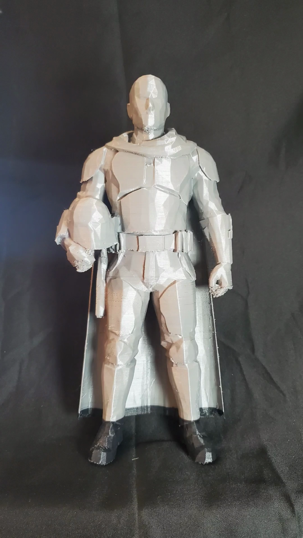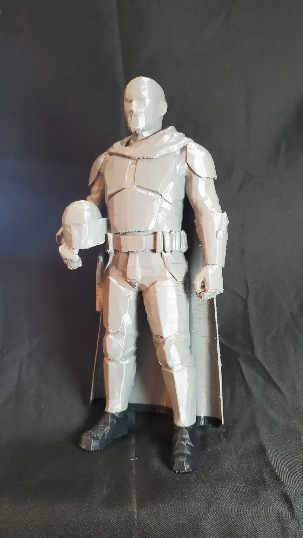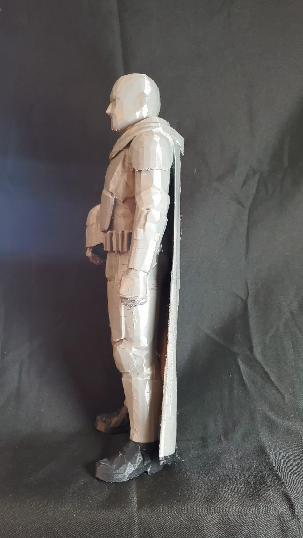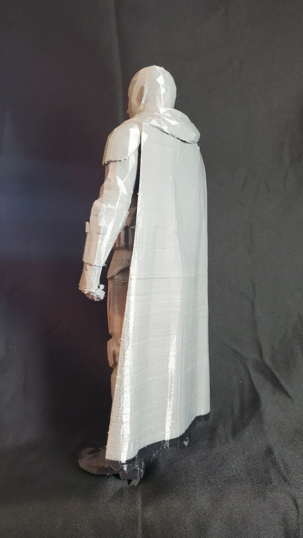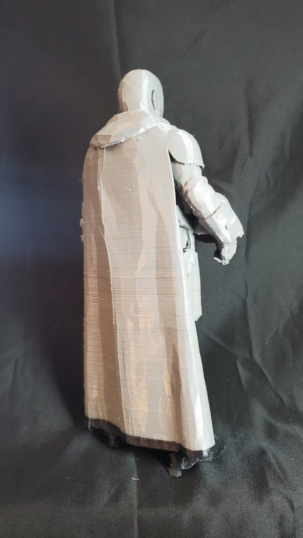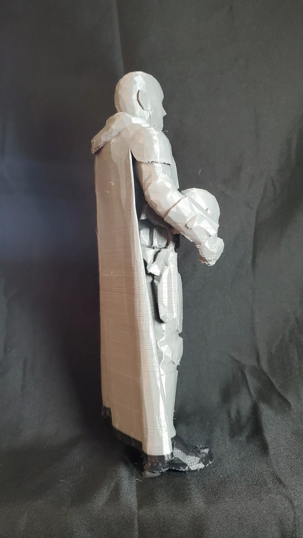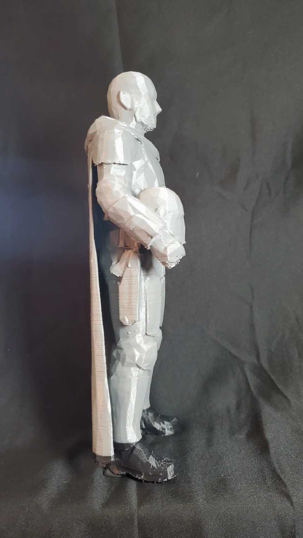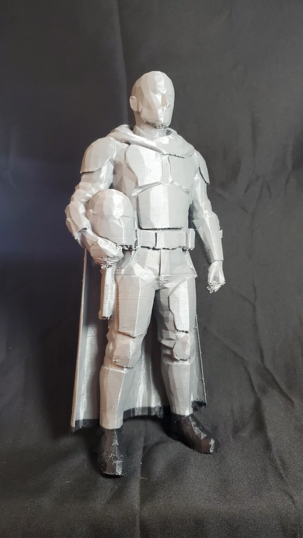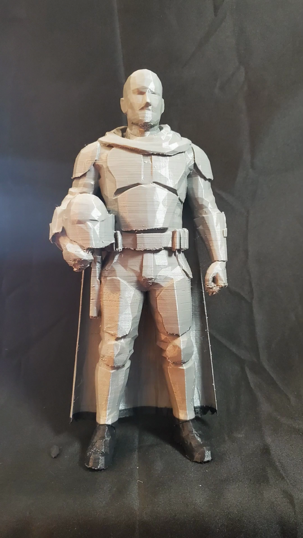And here it is with the supports cleaned off. Got everything scraped down, supports cleaned off. You can see a little bit on that left hand there at the bottom, some of the issues it had. A little bit of issues on the cape, but that's no big deal, as you'll see later. Just kind of giving a whole 3D perspective on it.